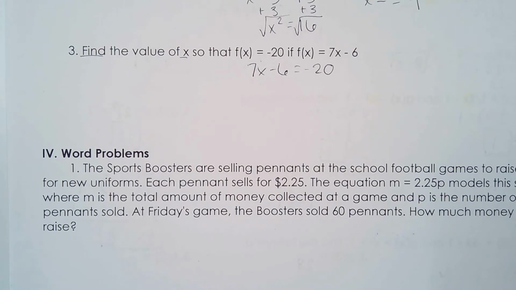Can't see the question. Are we done with that one now? I'll do it on the board.